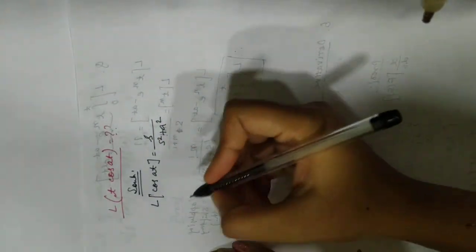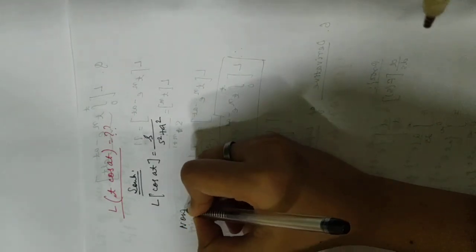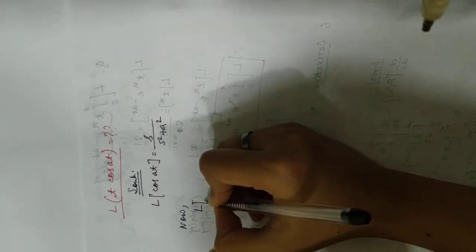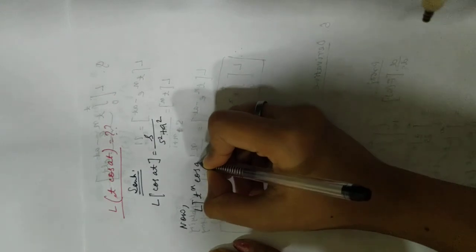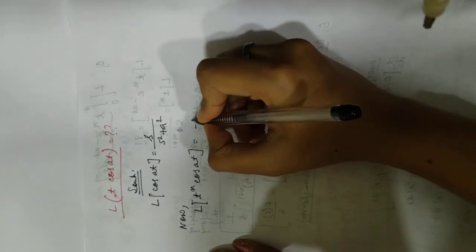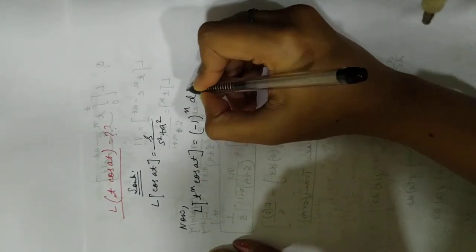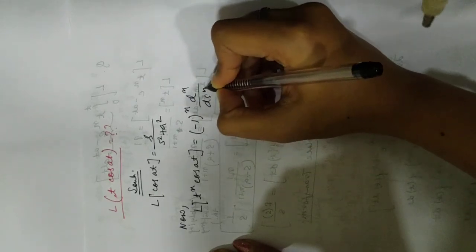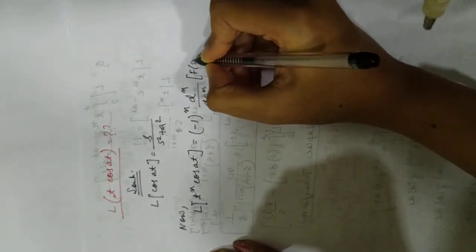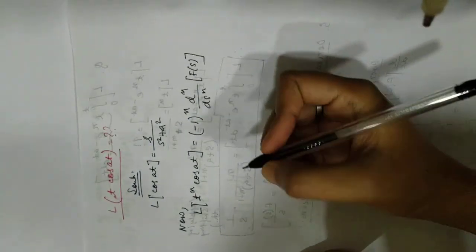This is known. Now just now we have derived that the Laplace transform of t to the power n f(t) is equal to minus 1 to the power n dn/dsn of F(s), right? So we just need to apply this formula.